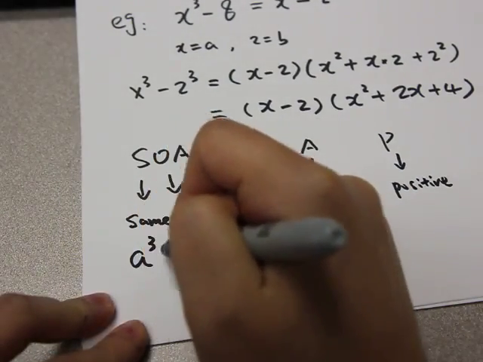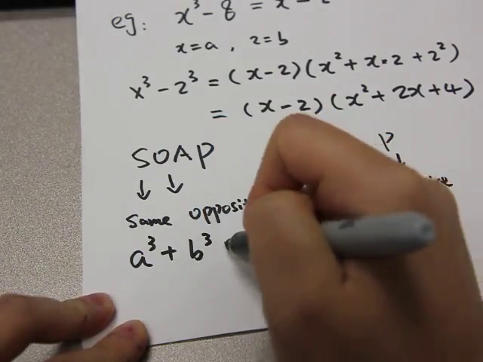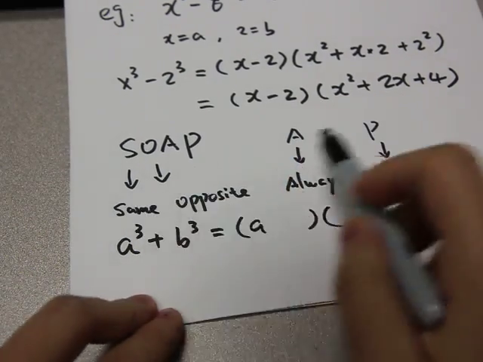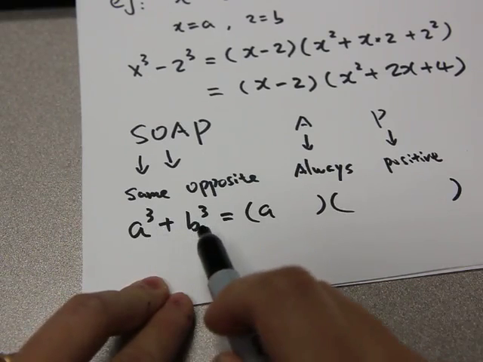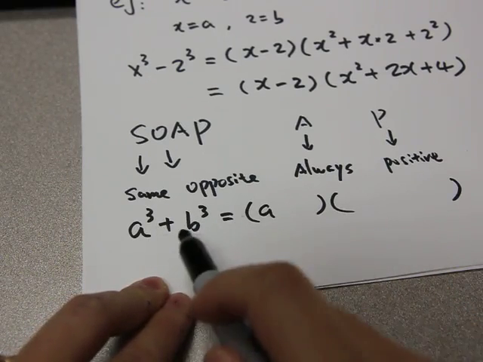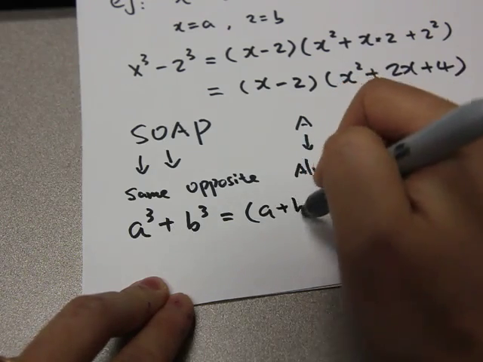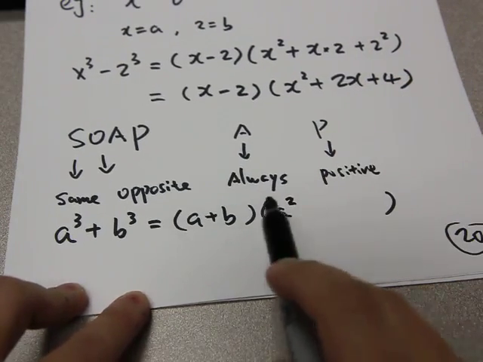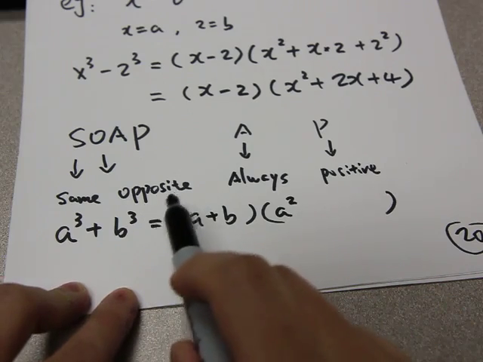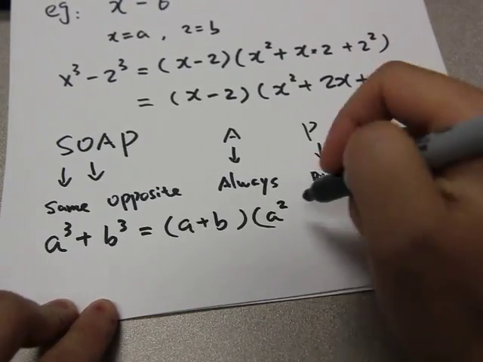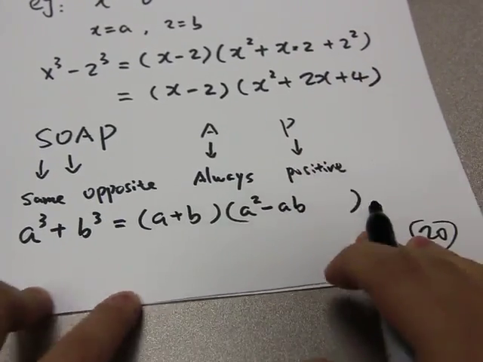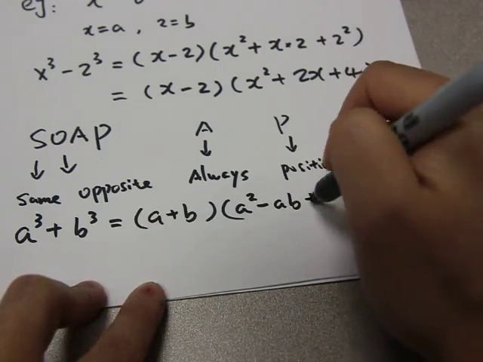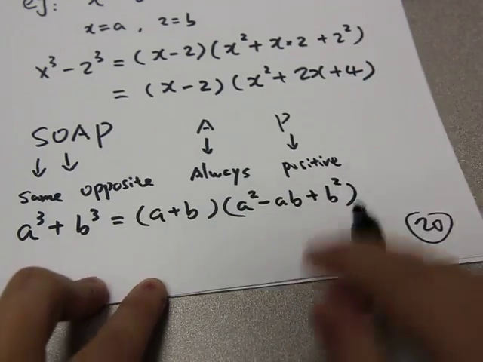So if we have a cubed plus b cubed, since this is a cubed plus b cubed, the first sign is going to be the same, the positive sign. So that's why we know it's a plus b. And in the second factor, the first term is a squared, and the next sign is the opposite. So what is the opposite sign of plus? That's minus. So minus ab. And the last sign is always positive. So always positive means it's plus b squared.